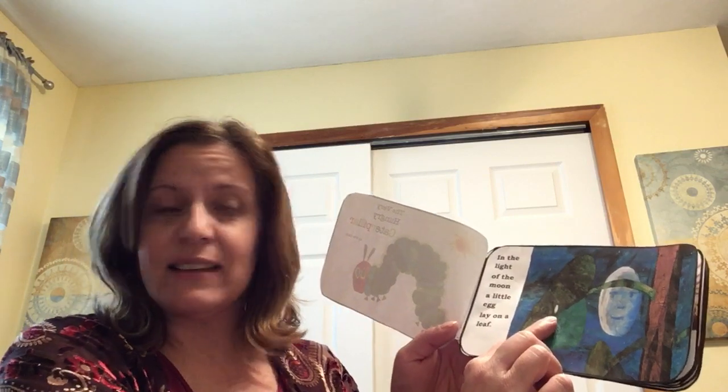All right. So here, right, it starts off the story with the egg on the leaf. And then out from the egg came a caterpillar. Okay? And he started to look for some food.